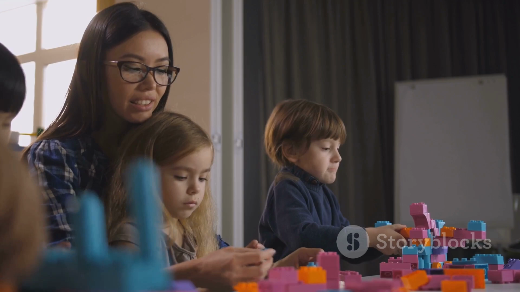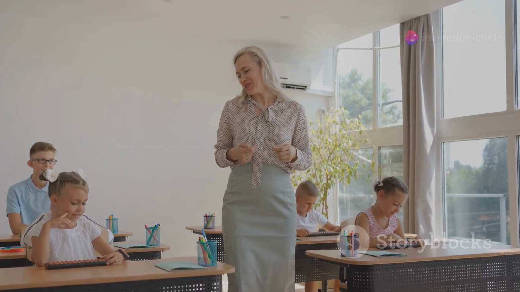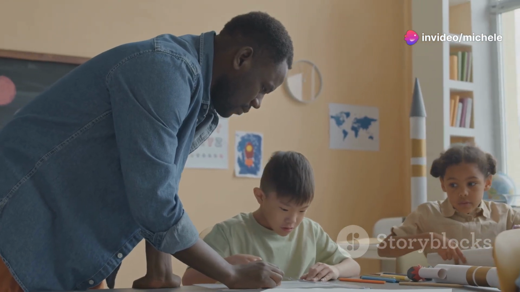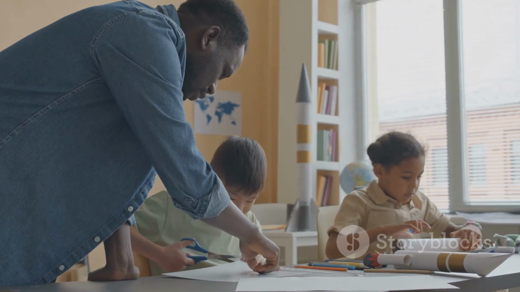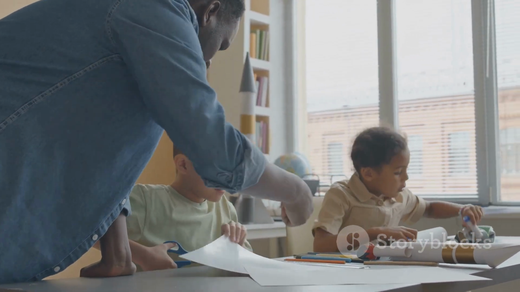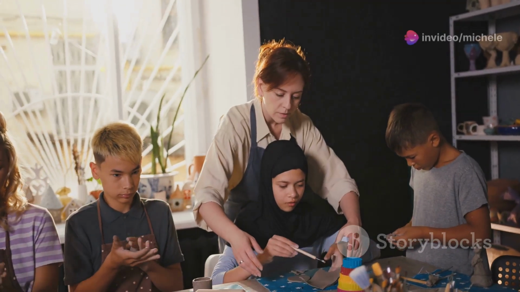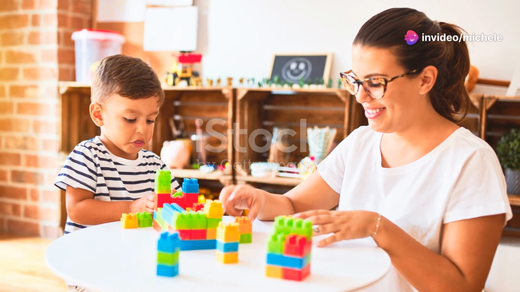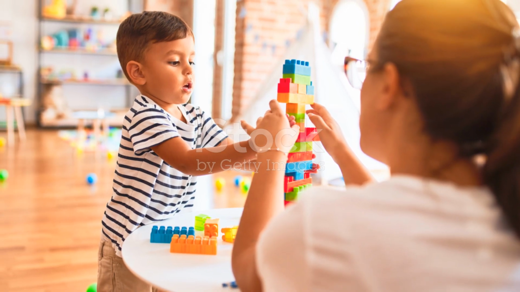Next up, Vygotsky. Lev Vygotsky emphasized the social aspects of learning. His theory of the zone of proximal development suggests that kids learn best when they're challenged just beyond their current abilities, with a little help from a more knowledgeable other. This is where scaffolding comes in. So, in a classroom, you'll see teachers offering just enough guidance to help kids stretch their skills and knowledge.